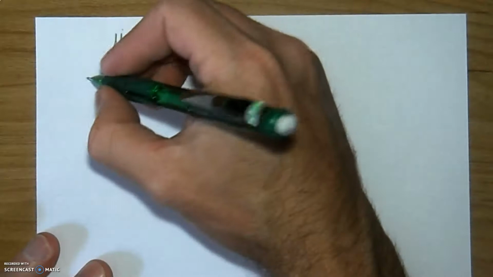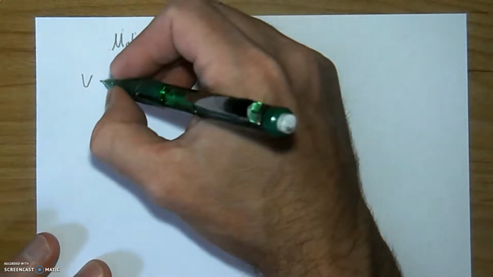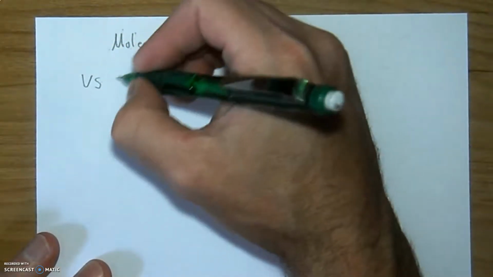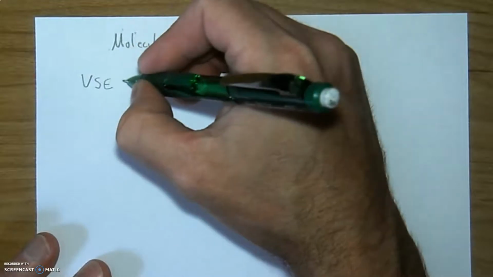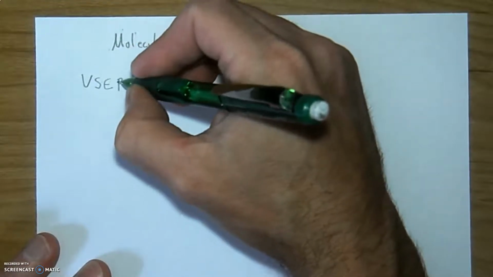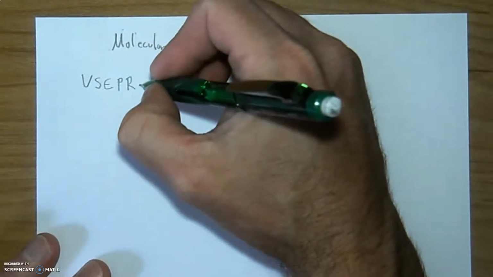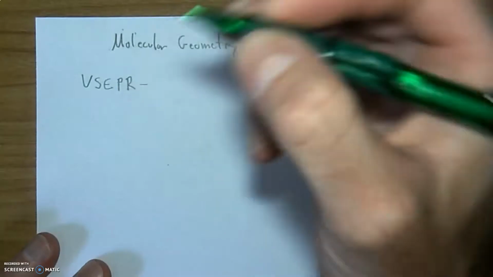Okay, so the first thing we're going to look at today, spending most of the time, is, again, probably something you remember a little bit from last year, maybe, the VSEPR model or theory.